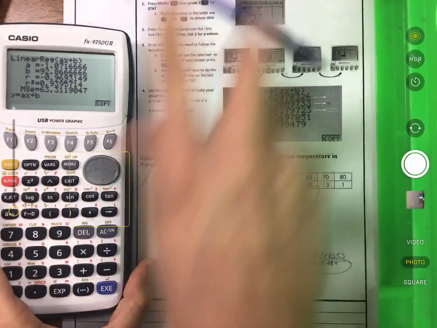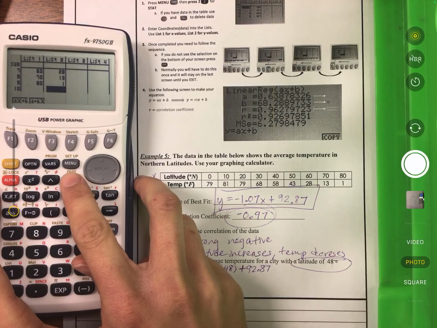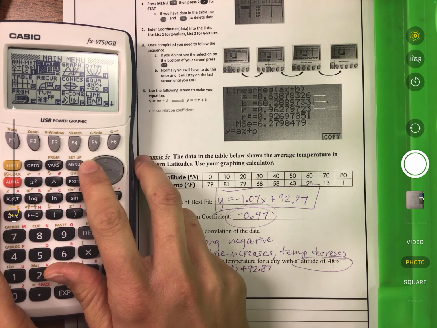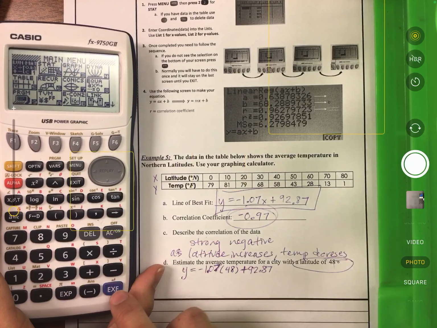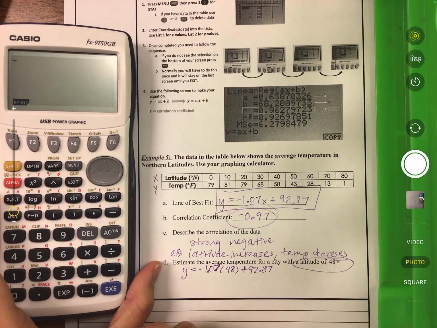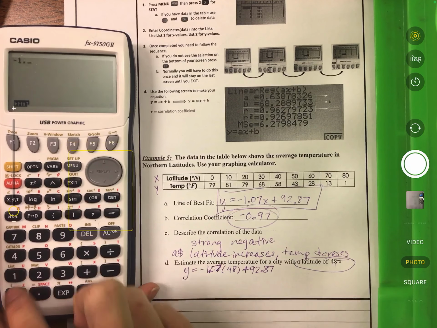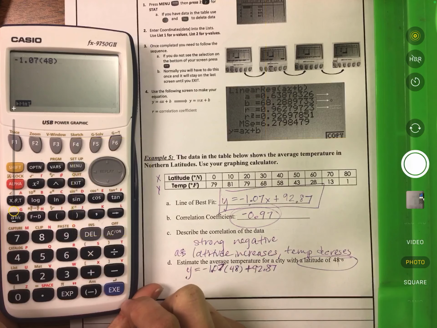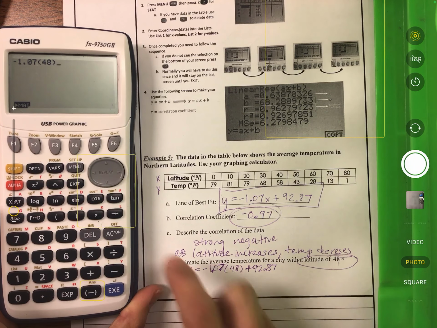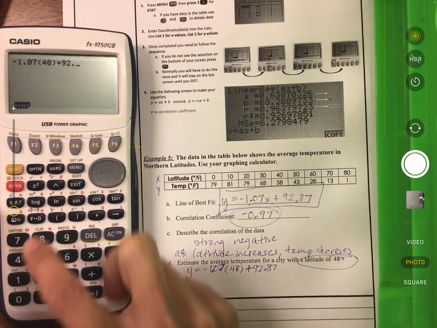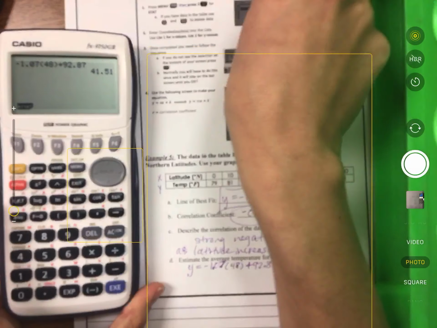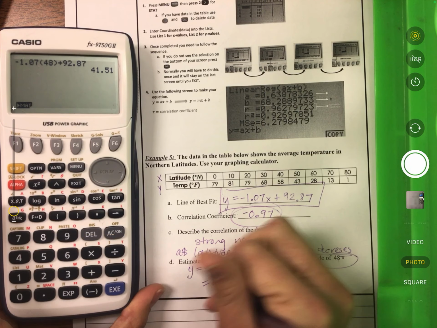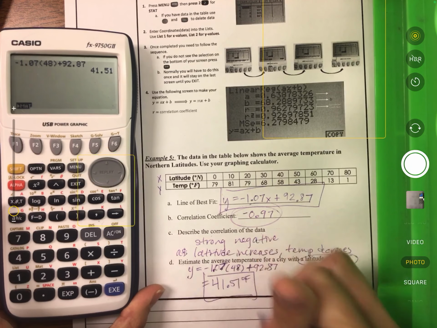So you can exit to get out of this screen. And then to get out of the stat, you click on menu, and we're going to go back to run math, EXE, and you can type this in. So negative 1.07, and in parentheses, 48, close the parentheses, plus 92.87. 41.51 degrees would be my temperature if it has a latitude of 48.